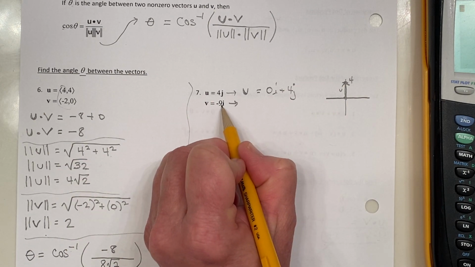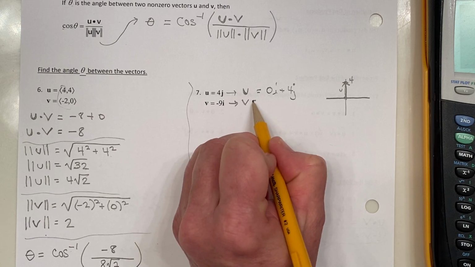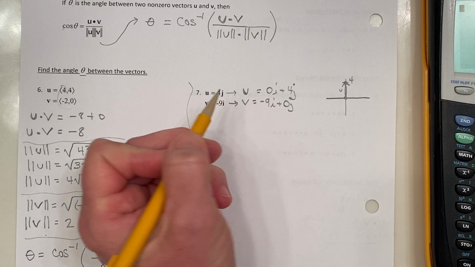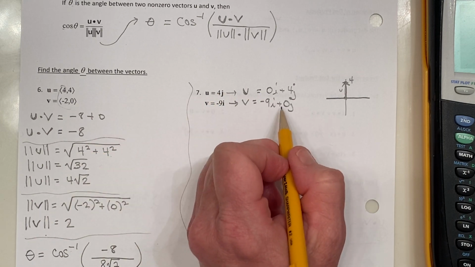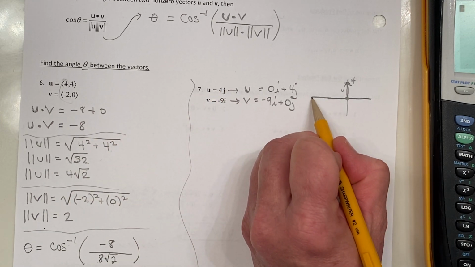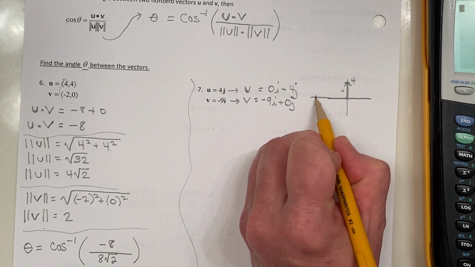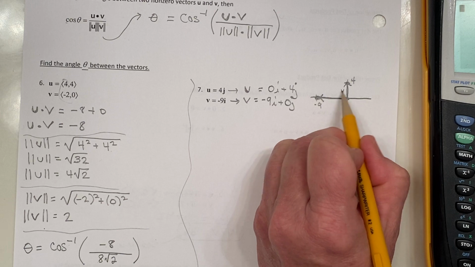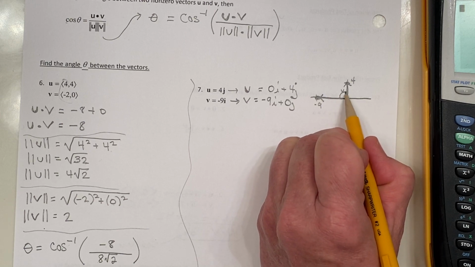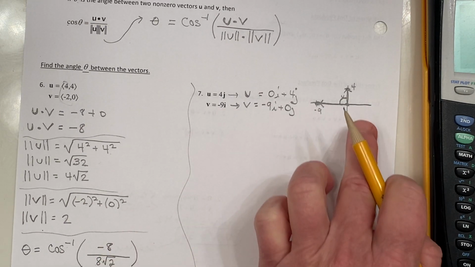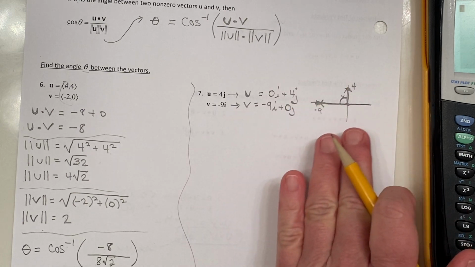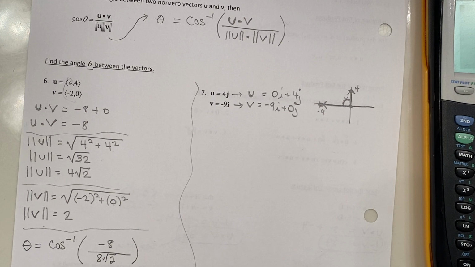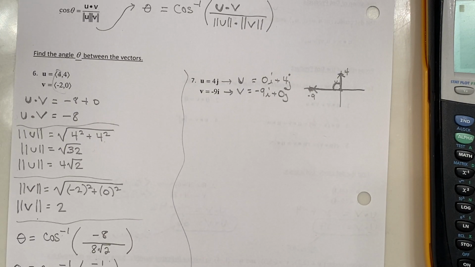All right, vector v is missing the j component, so really we could write this as -9i plus 0j. The component form would be -9, 0, so that would be way over here at -9, 0. So I think my answer should be 90 degrees because, since both vectors are landing on one of the axes, that appears to be a 90-degree angle right there. So I think my answer should be 90 once I do all the work.